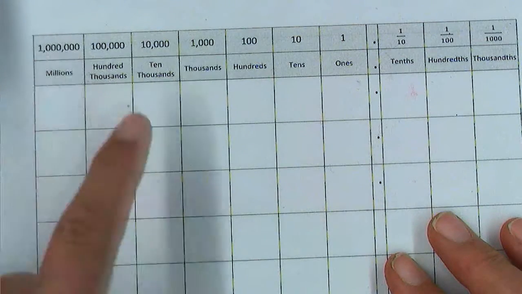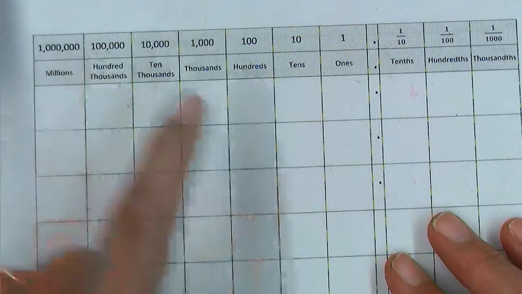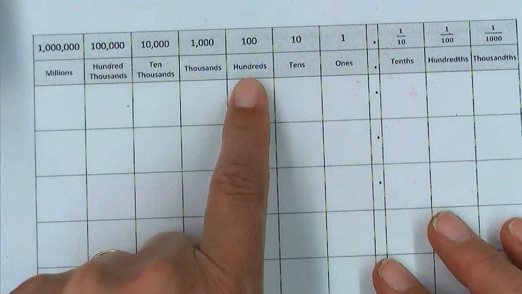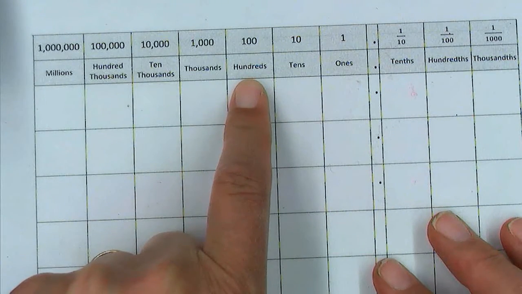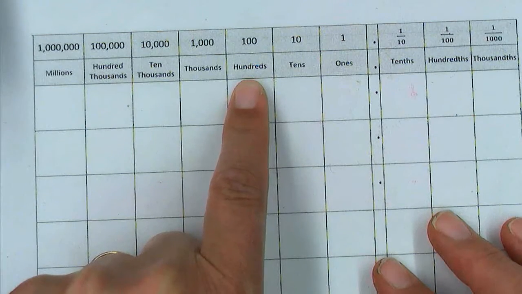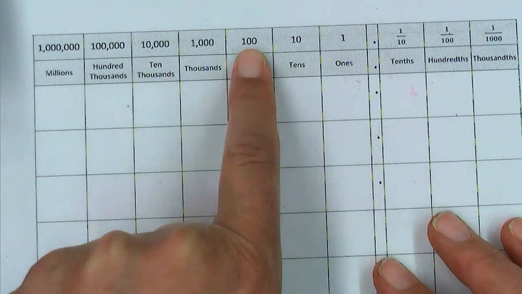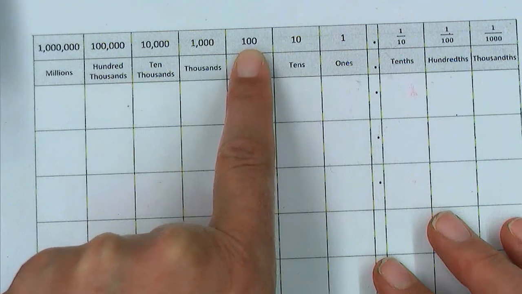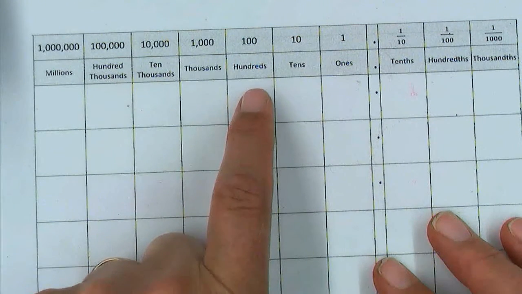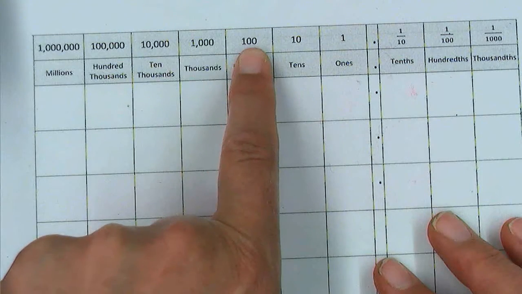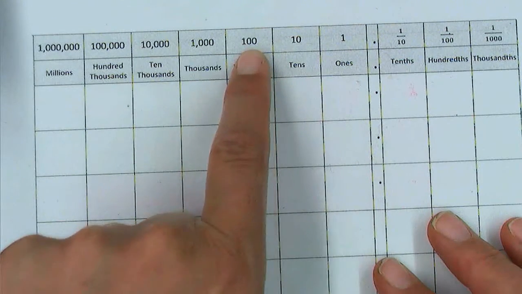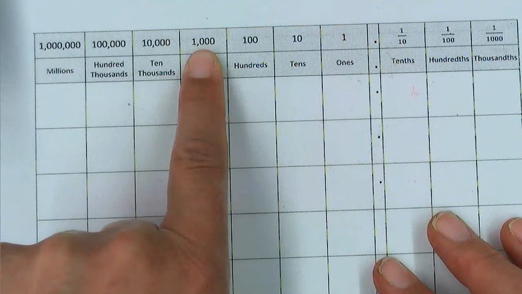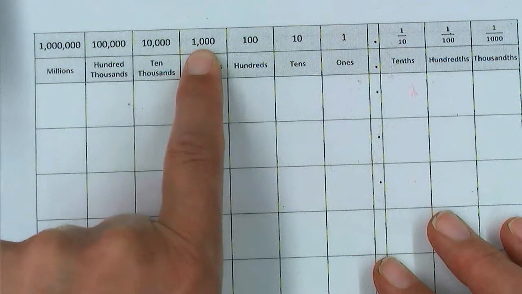We also know 10 to the 2nd power, 10 squared, gets us 100, 10 times 10, because there's 2 zeros here. So 2 is your exponent, 2 zeros is the result. 10 to the 3rd power gets you this one, and there's 3 zeros.